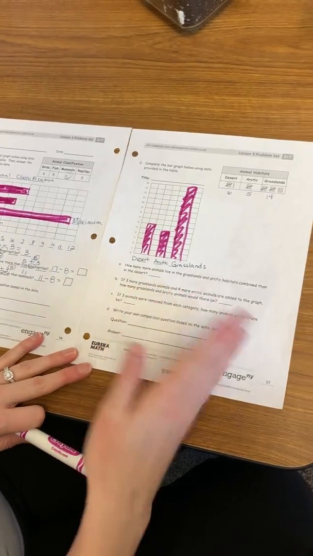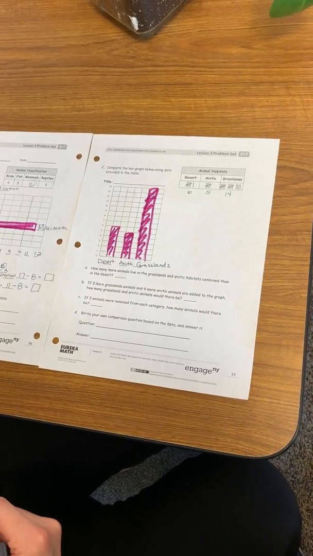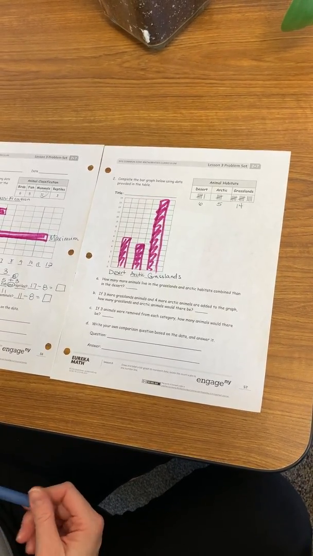And again, when you're solving these word problems, make sure you're annotating them and reading carefully, as some are most likely to be more than one step.